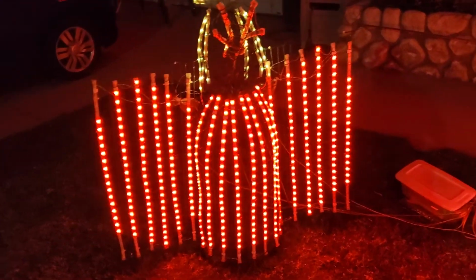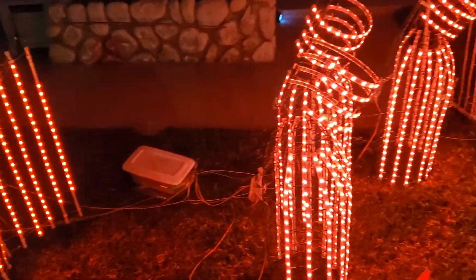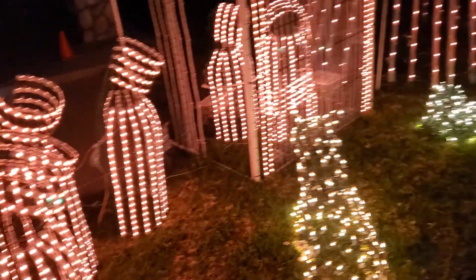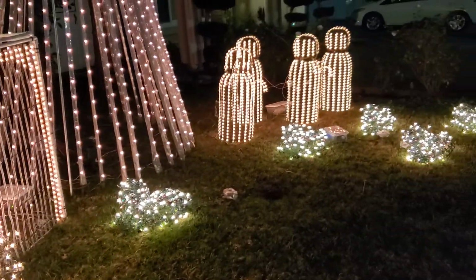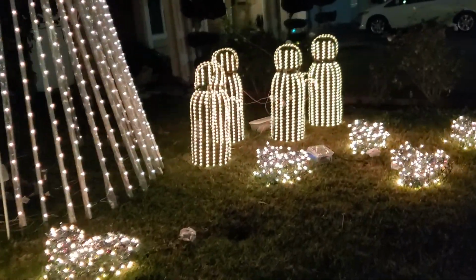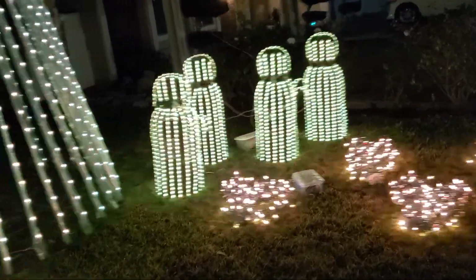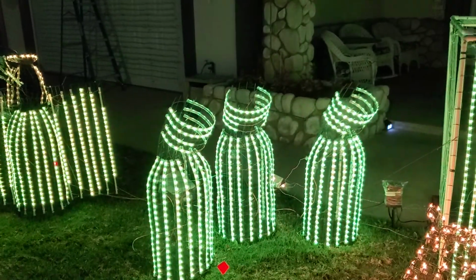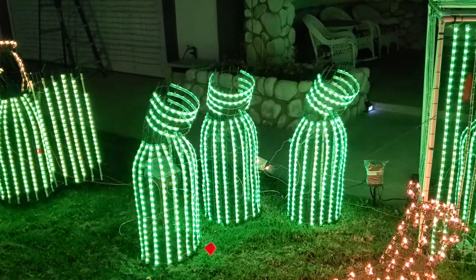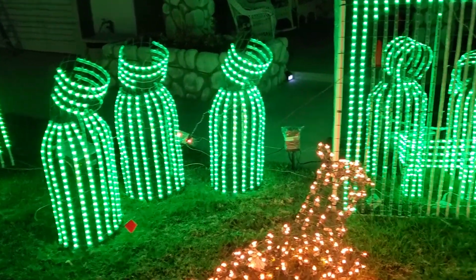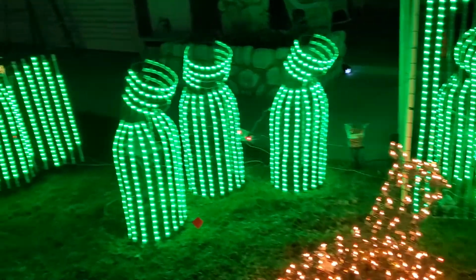But anyway, these figures can be skinned. In other words, you can draw a pattern onto them. So, for example, the wise men could have fancier outfits, things like that.